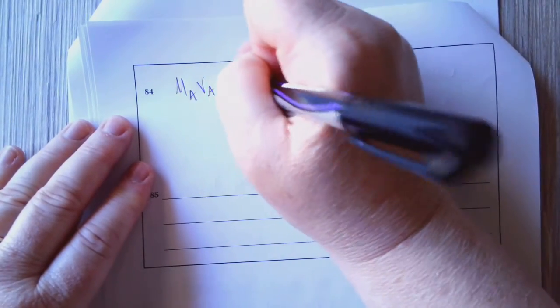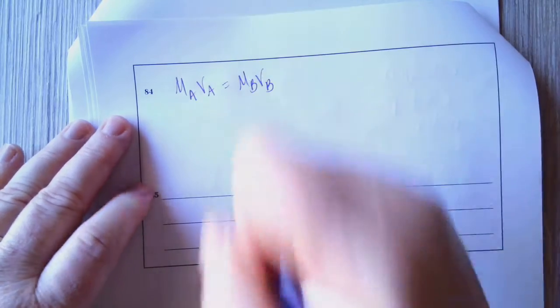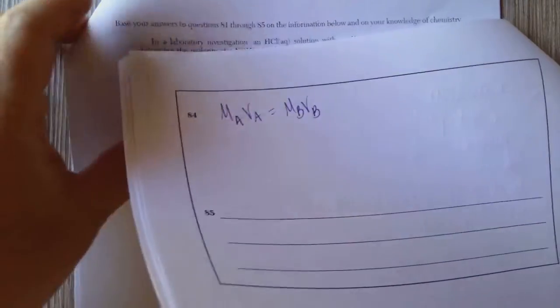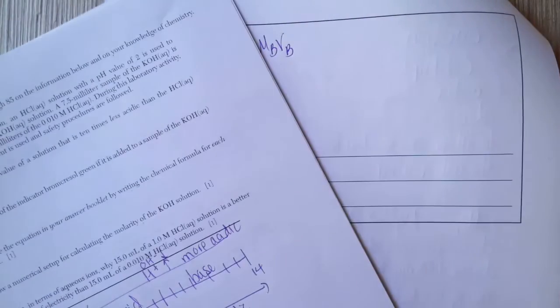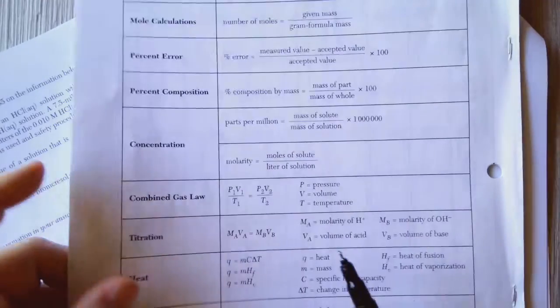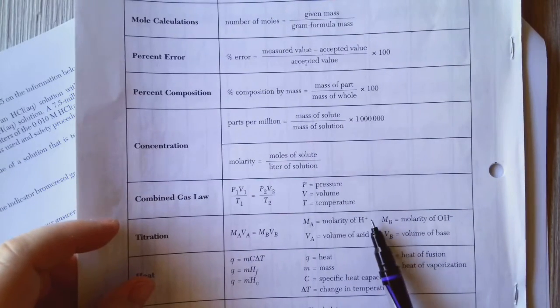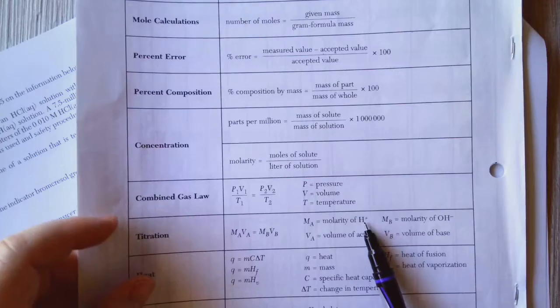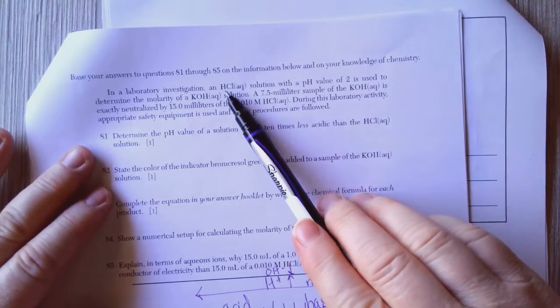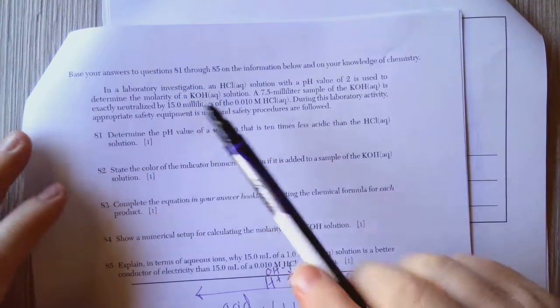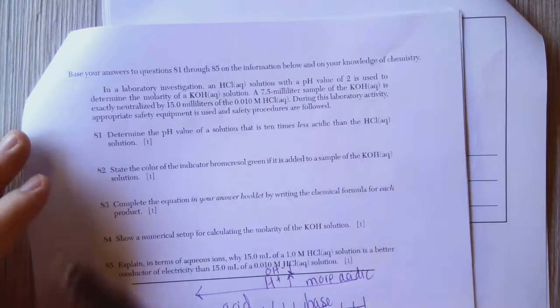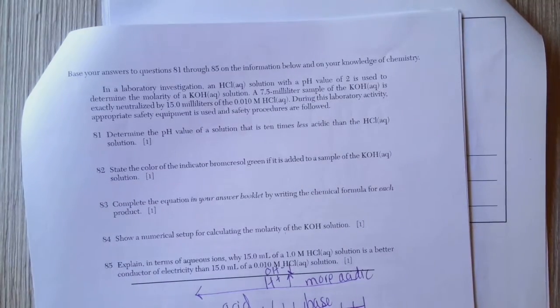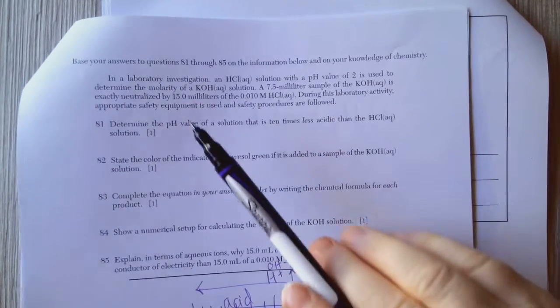Remember, from this equation, it's not about acid. It says the molarity of H pluses and the molarity of OH negatives. So if I just look at my formulas, HCl, which has 1 H, that's easy. KOH has 1 OH, so that's easy. So thank goodness they didn't make it more complicated.